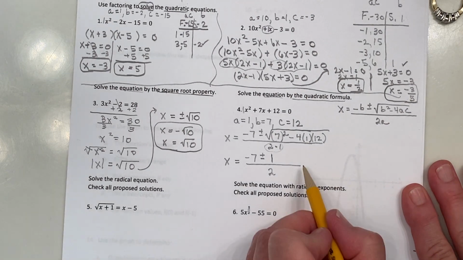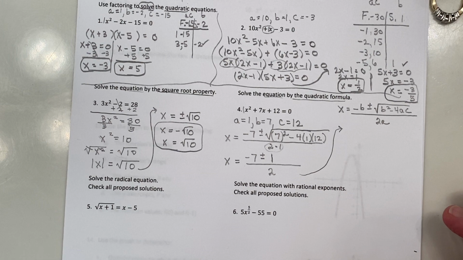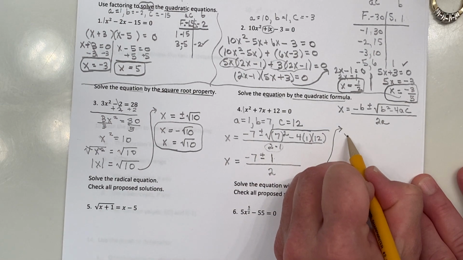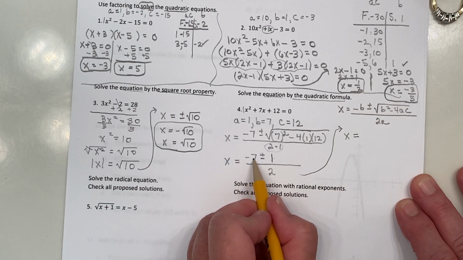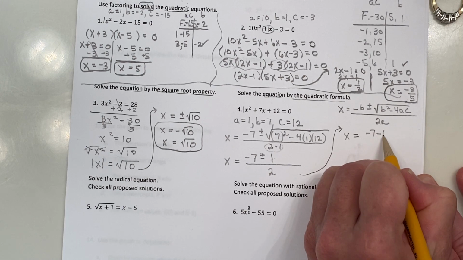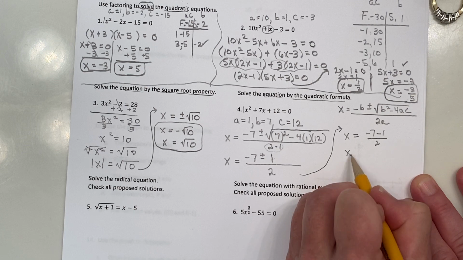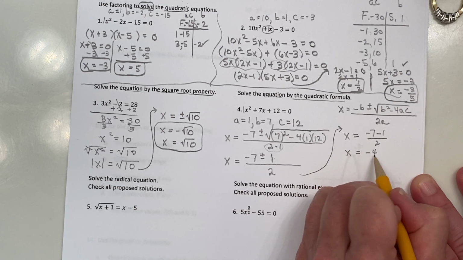All right, so now we want to separate this and make it 2 different X values because we have the plus minus, which suggests that we have 2 different answers. So I'll just take the first one. I'll take the -7 minus 1. That'll be the smaller, -7 minus 1. Put that over 2. So the numerator is -8 divided by 2 is -4.